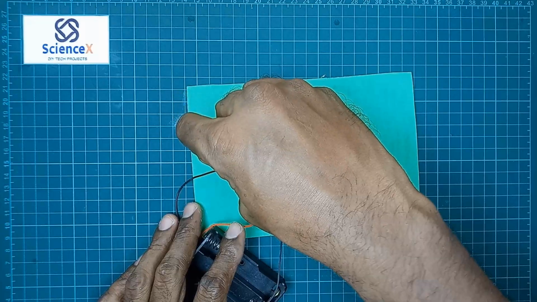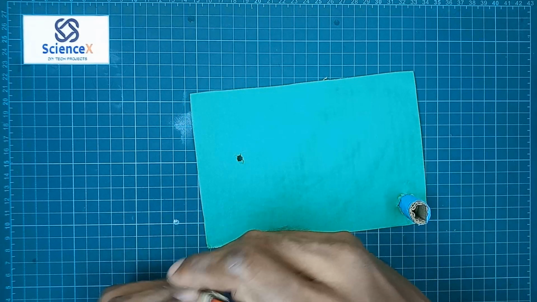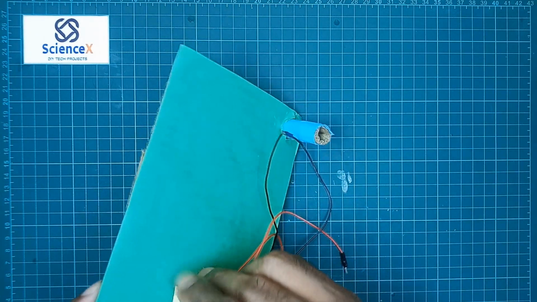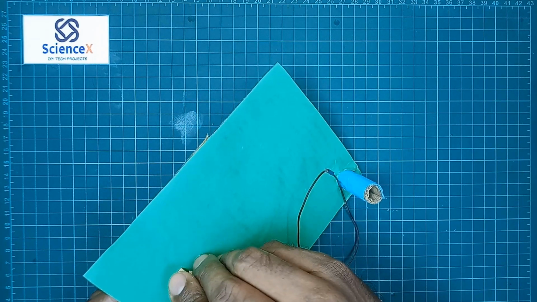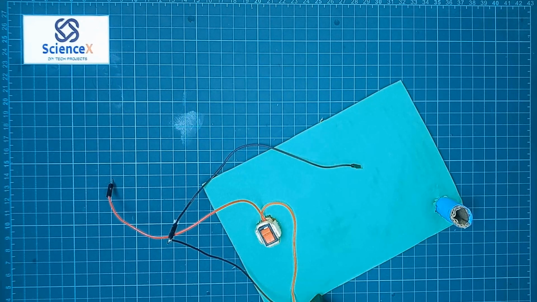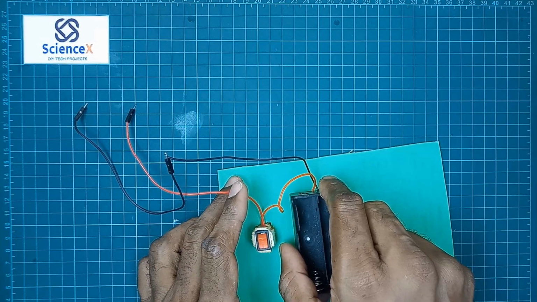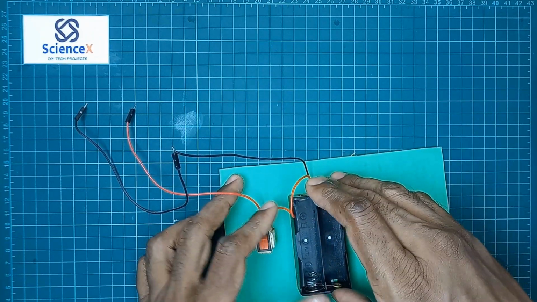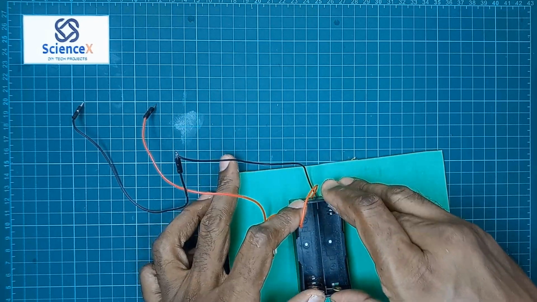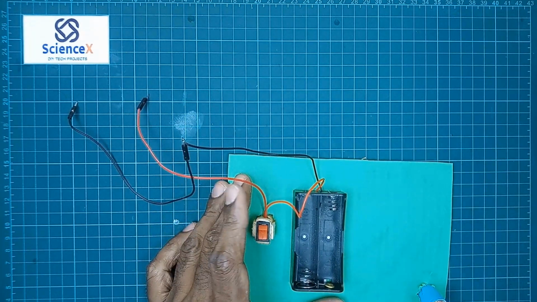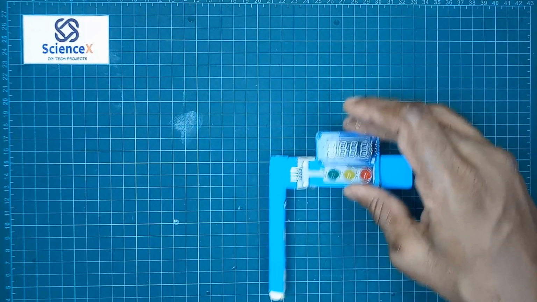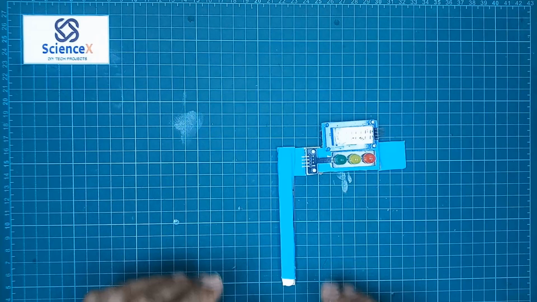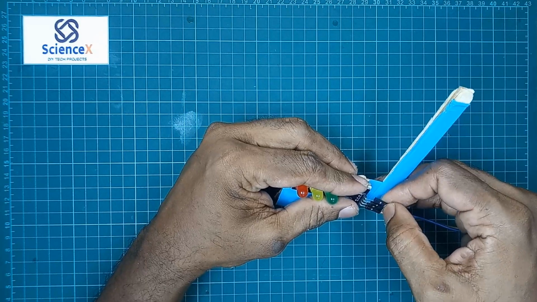Okay, now we have to mount the components. First I started with the switch. We place the switch in the hole that was already made for it. Then we have to place the battery holder. Take two double side tapes, paste them on the bottom of the holder, and paste it onto the cardboard. After placing this, the board looks like this.